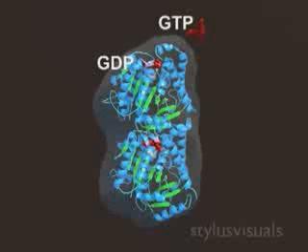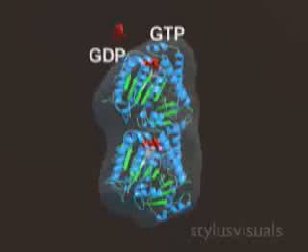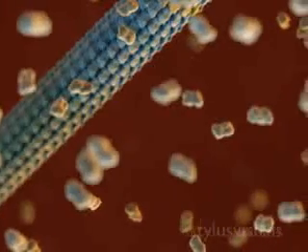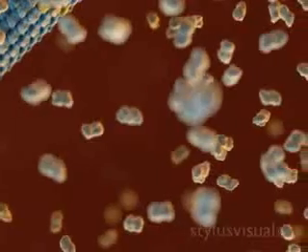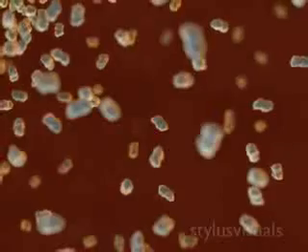During microtubule polymerization, this molecule is hydrolyzed to GDP, or guanosine diphosphate. The GDP-bound form of tubulin is unstable in the microtubule and gives rise to the phenomenon of microtubule dynamic instability, by which microtubules switch between growing and shrinking phases.